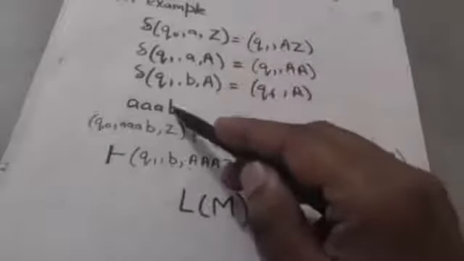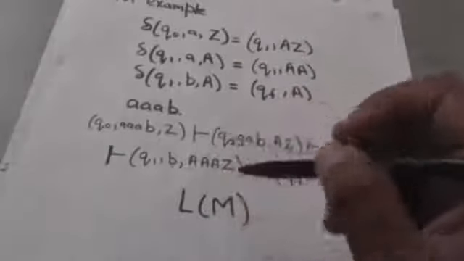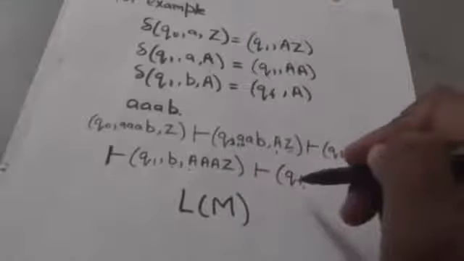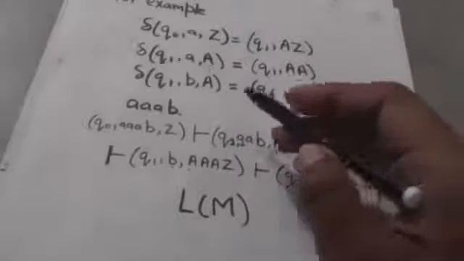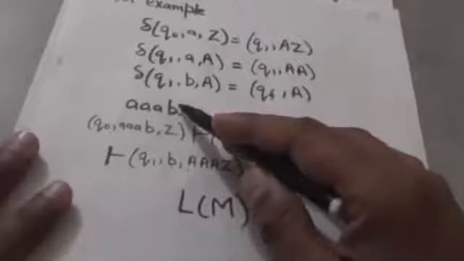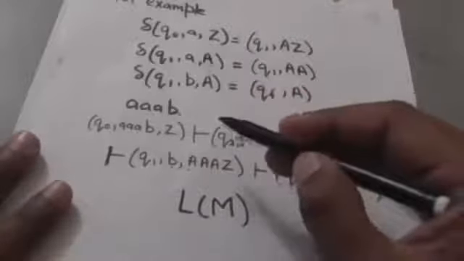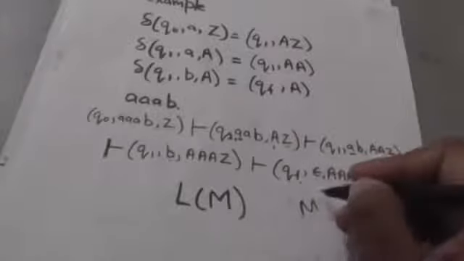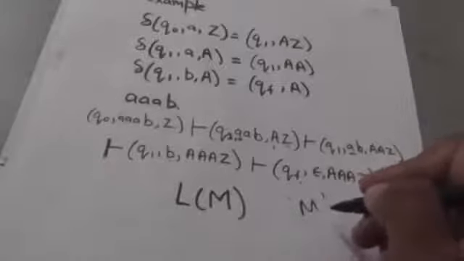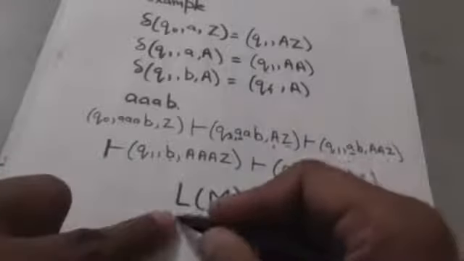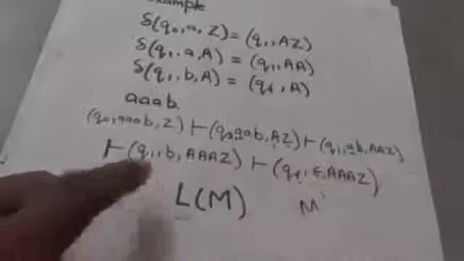Since on reading this string the pushdown automata has jumped to a final state from its initial state, this string is accepted by this pushdown automata. The set of all strings accepted by pushdown automata M by final state is the language accepted by M by final state, and it is usually denoted by L(M).